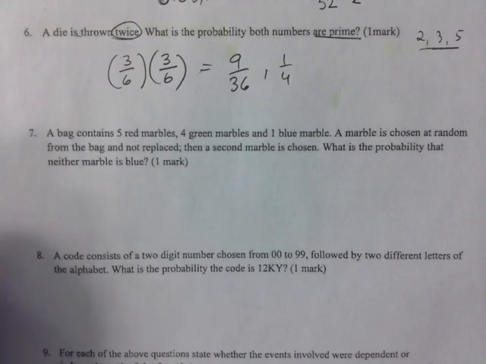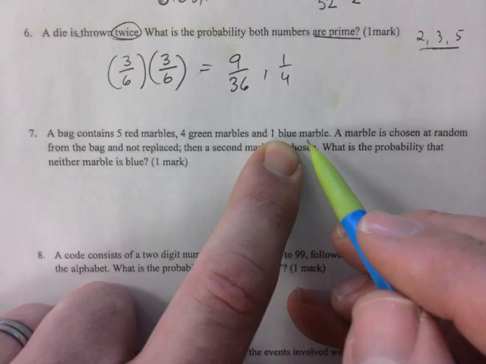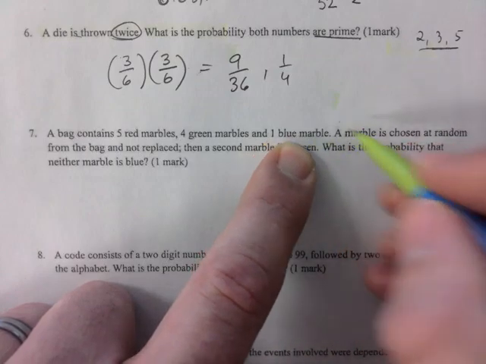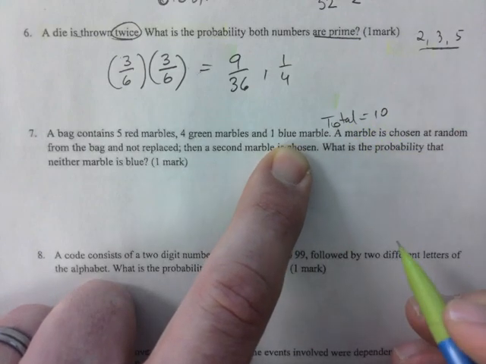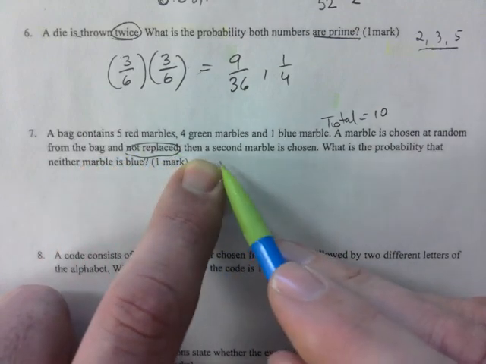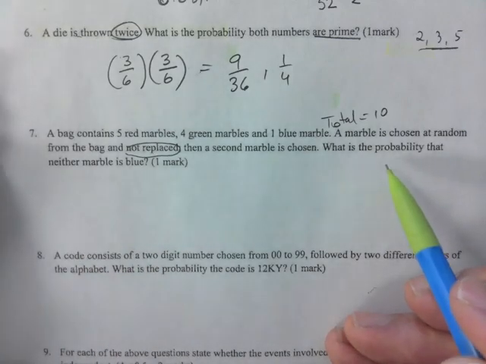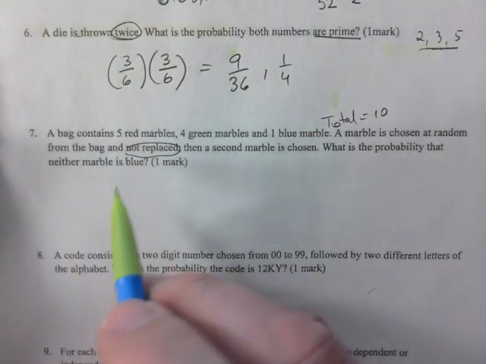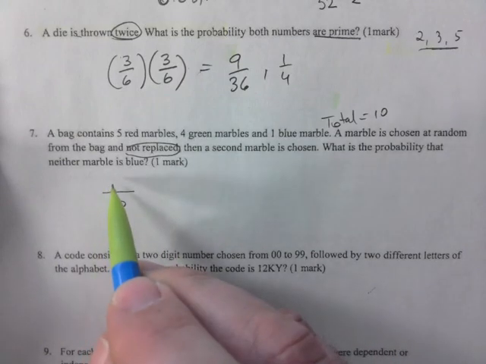The bag contains 5 red, 4 green, 1 blue. That is a total of 10, right? A marble is chosen at random and not replaced. There it is again. A second marble is then chosen. What's the probability that neither is blue? You don't want either one of them to be blue. So you've got 10, right?